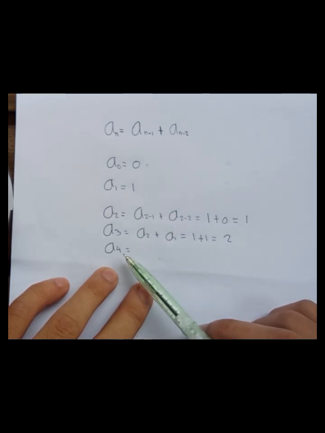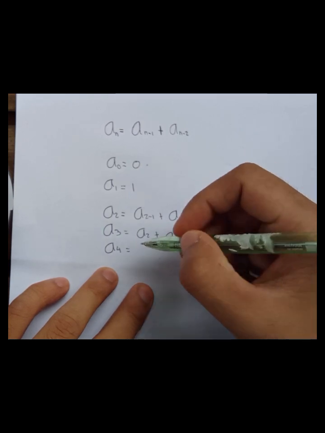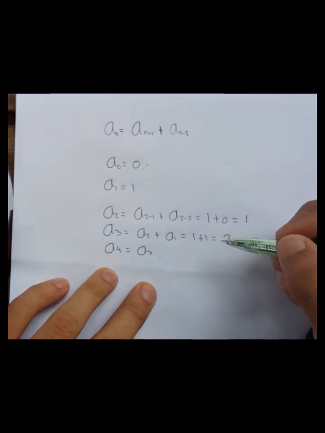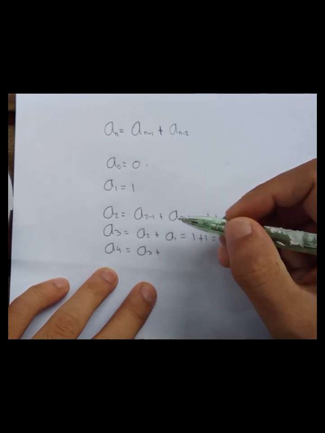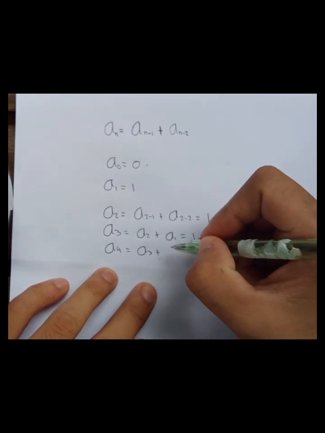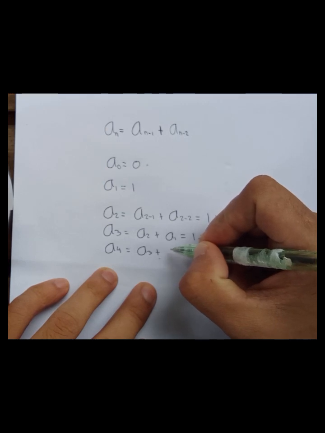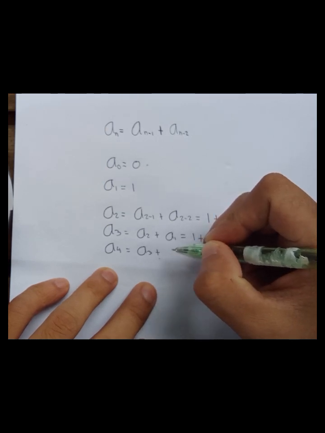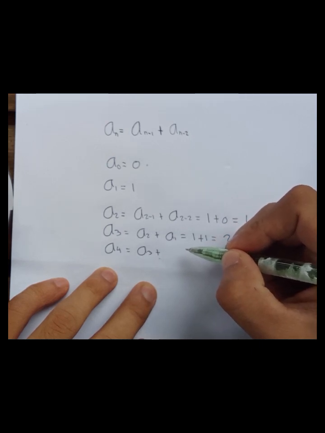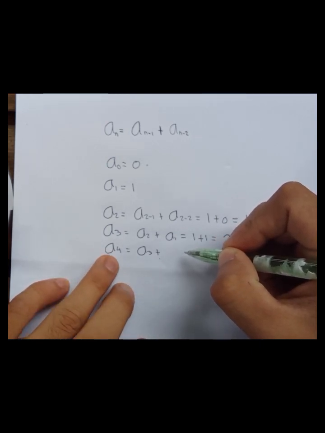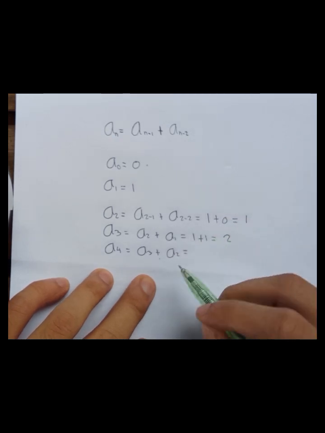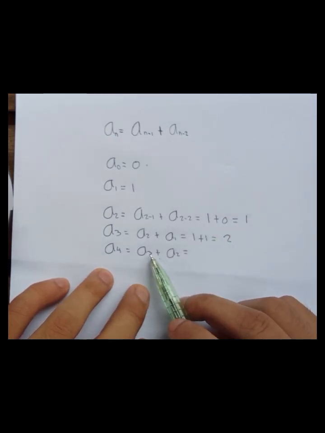So here, a sub 4, the number before it is a sub 3, plus the number 2 steps before it. I mean addition rather. a sub 3 plus the number 2 steps before 4, so a sub 2. a sub 3 is equal to 2, right?